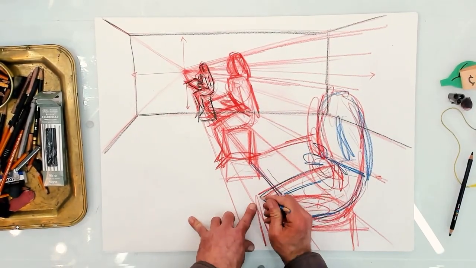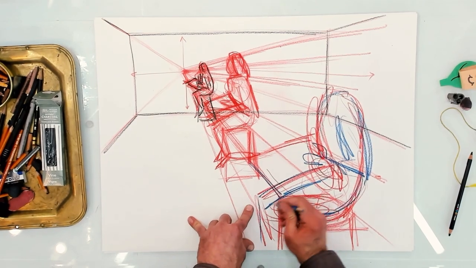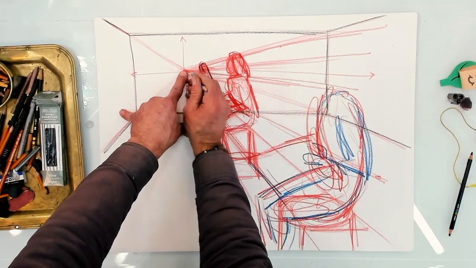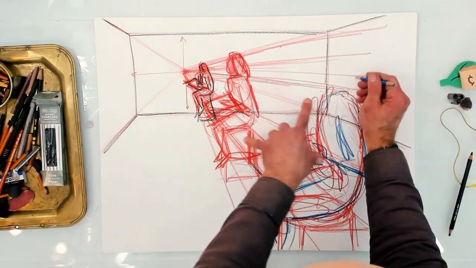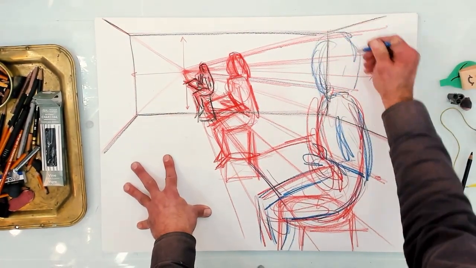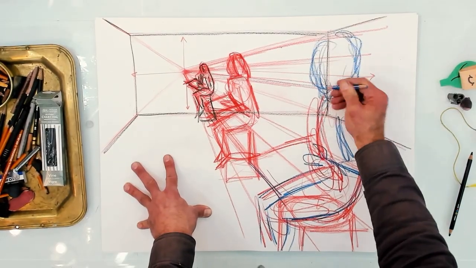Now, I find perspective drawing to be pretty dry. I don't think perspective drawing by itself is usually very interesting. What I think is interesting, though, is using perspective drawing to contrast other forms of drawing, such as gesture drawing.